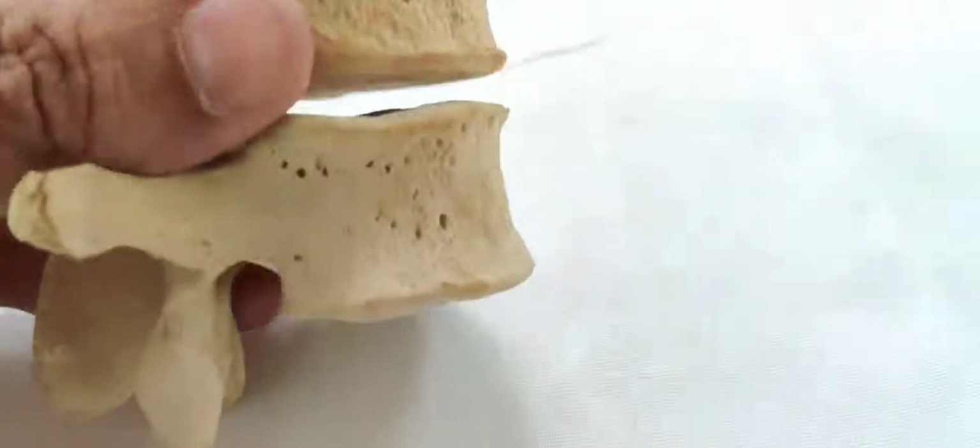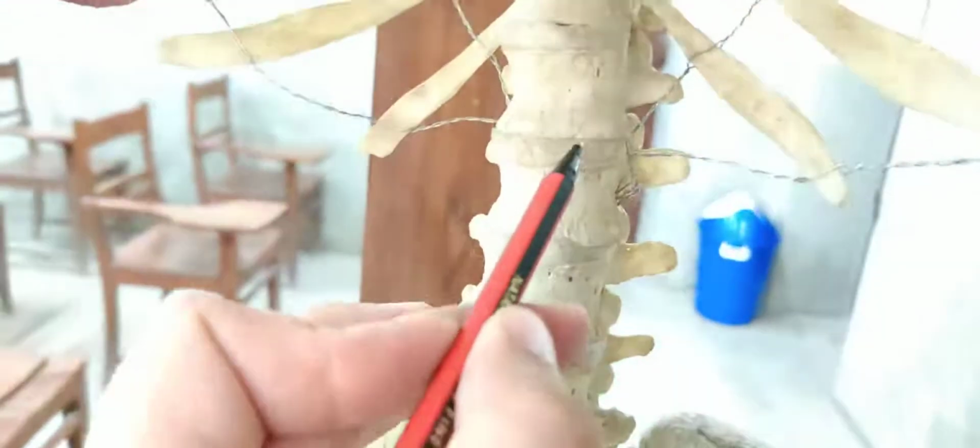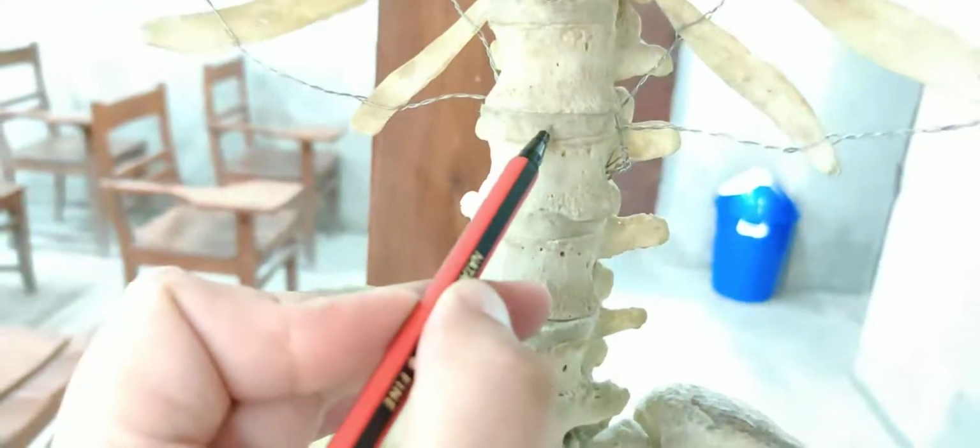There is another kind of intervertebral joint which is cartilaginous, because the bodies of the two vertebrae are separated by something called intervertebral discs, which can be shown here. This area is formed by an intervertebral disc. This we know is a secondary cartilaginous joint made up of fibrocartilage. Okay.